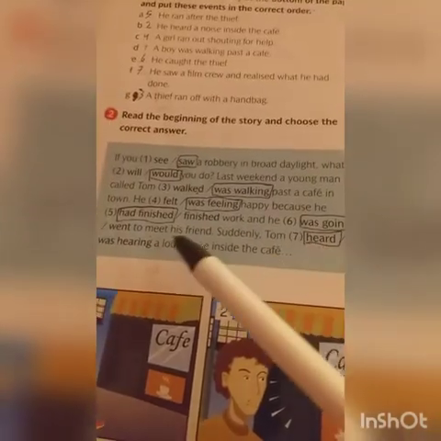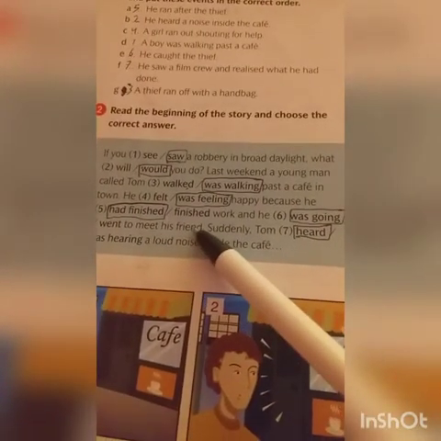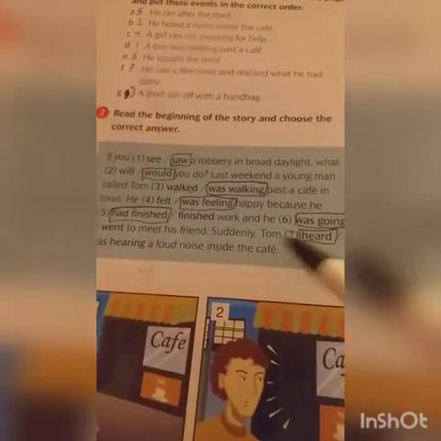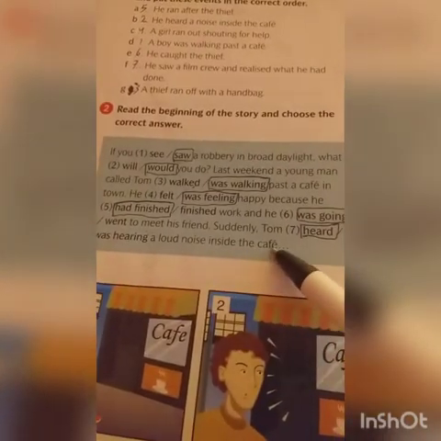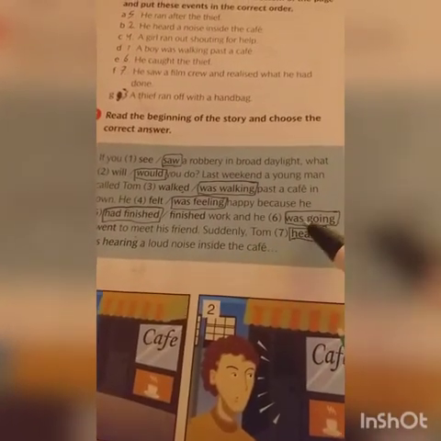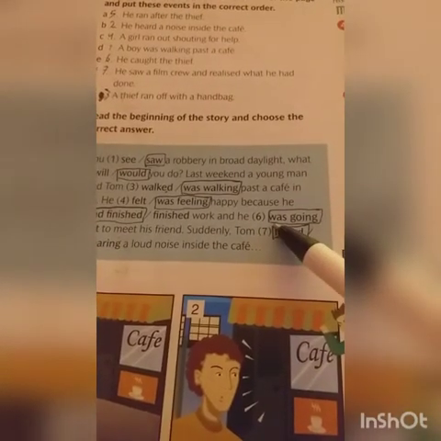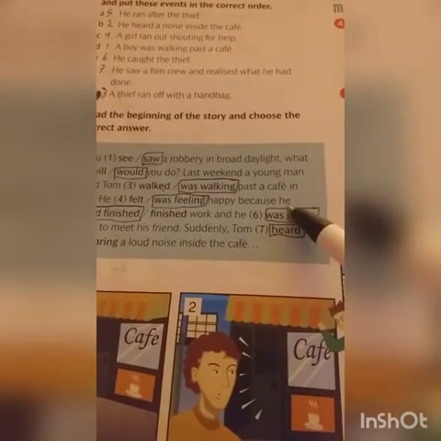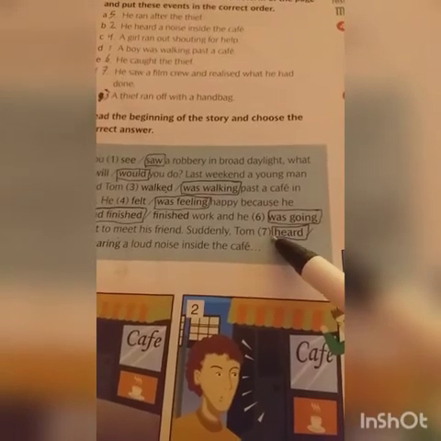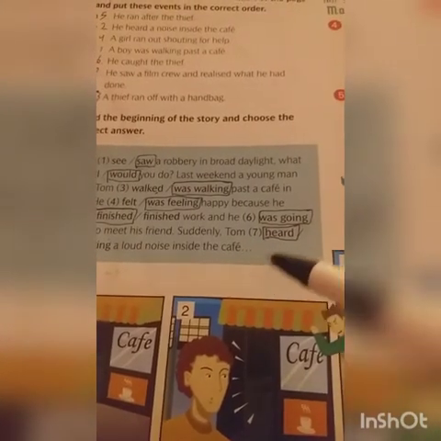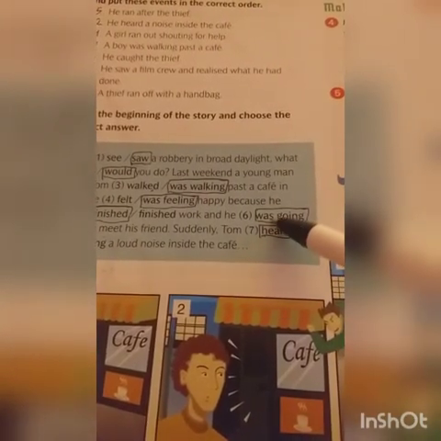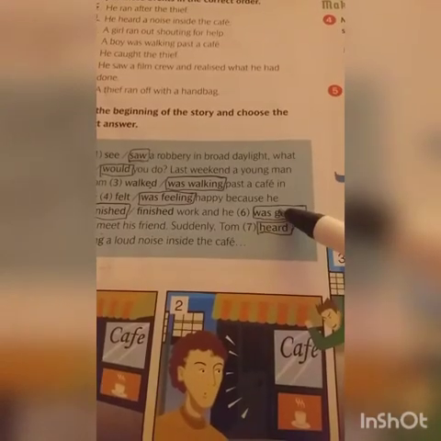And he was going to meet his friend. Suddenly, Tom heard a loud noise inside the cafe. Here we have two actions. The longer action is the past continuous. The shorter action is heard, which interrupted the past continuous.